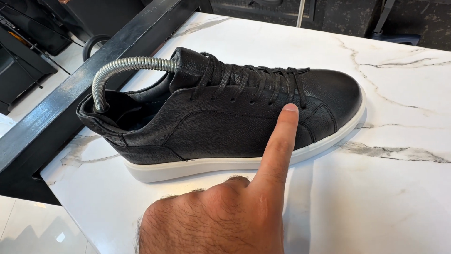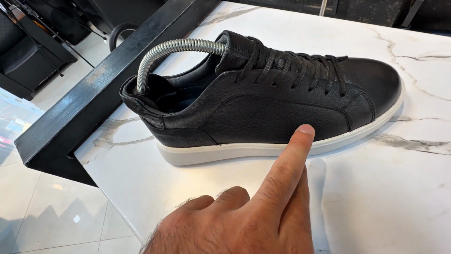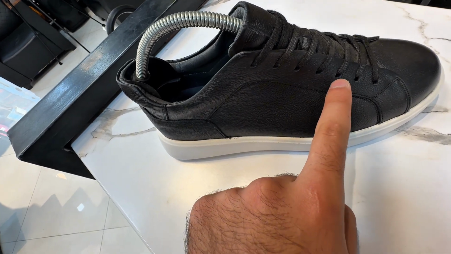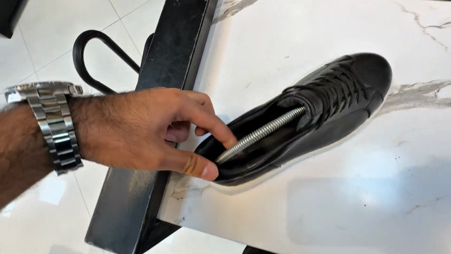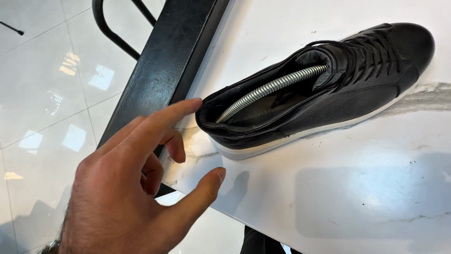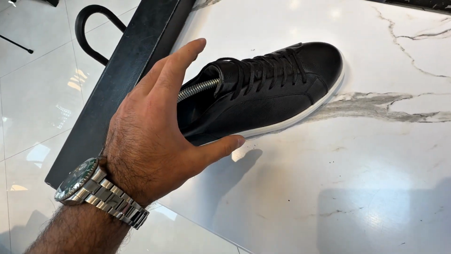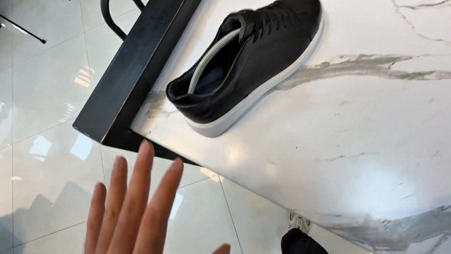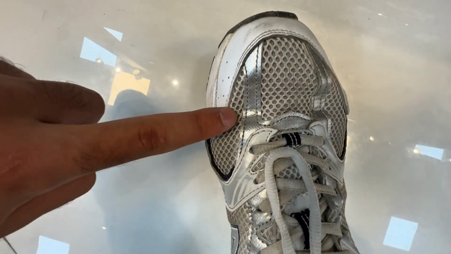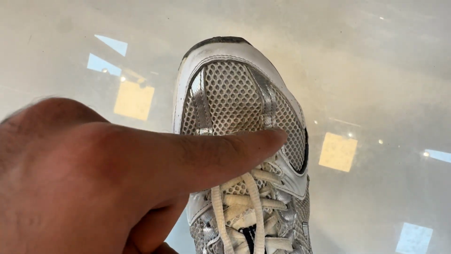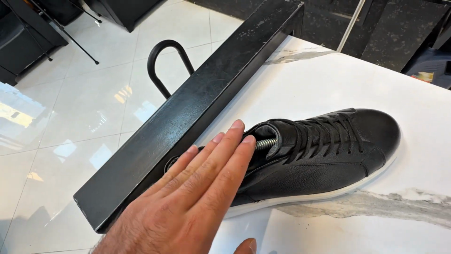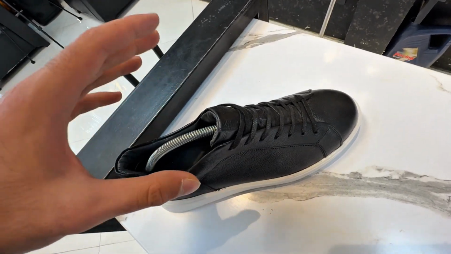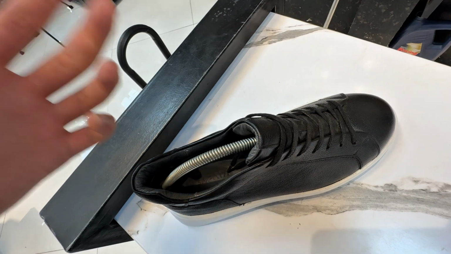These are also called eyelets. These holes that we put the laces in, the laces go through them, are called eyelets. This is also a shoe shaper. We call this a shoe shaper. We put it in the shoes in order for them to keep their shape and not get creases. What are creases? You see, these small lines here, we call them creases. So we put the shoe shaper inside shoes and sneakers in order for them to maintain their shape.